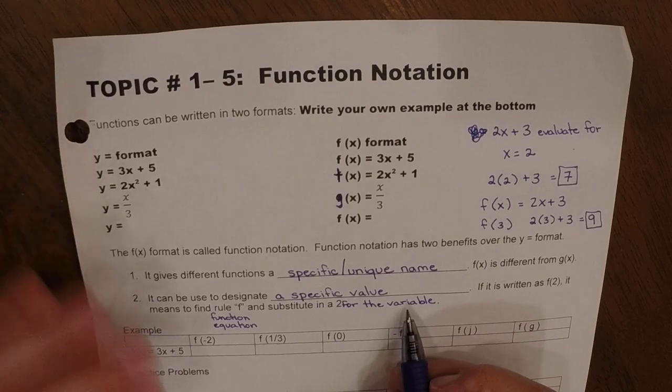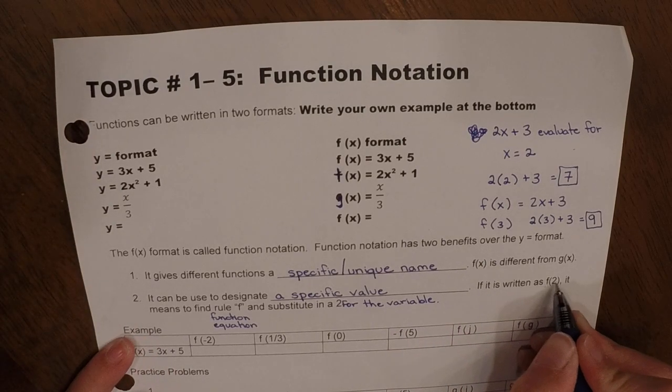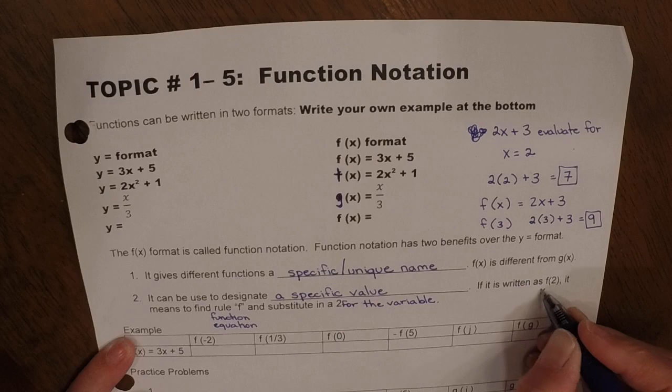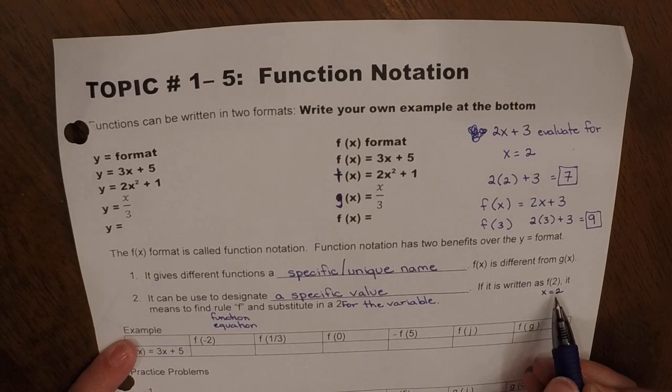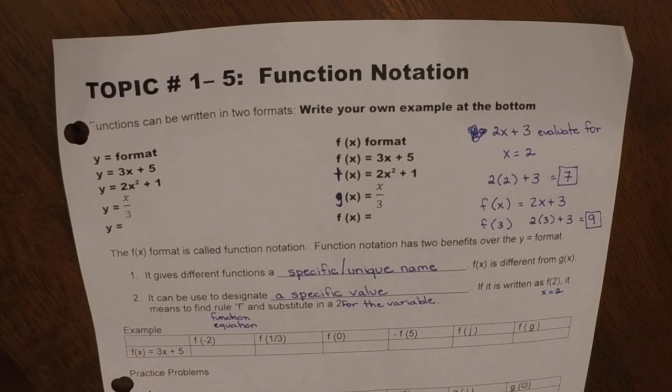This is another way of saying x equals 2, and they want you to substitute it into an equation.